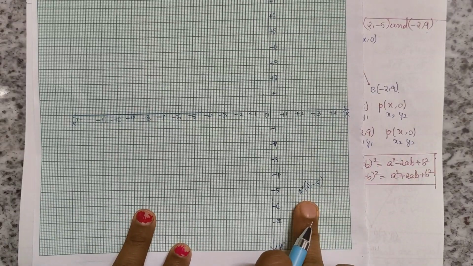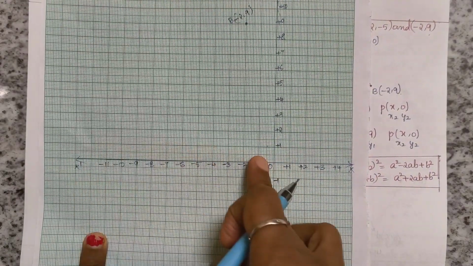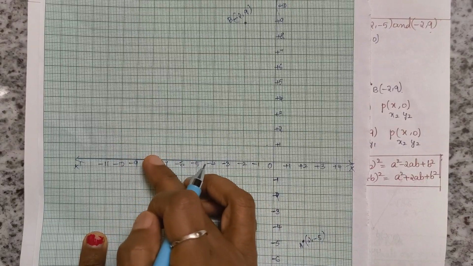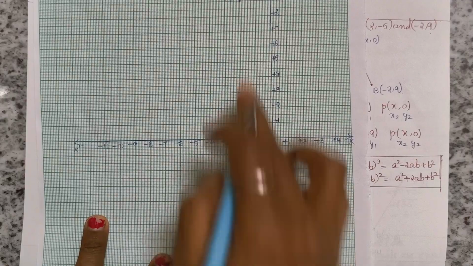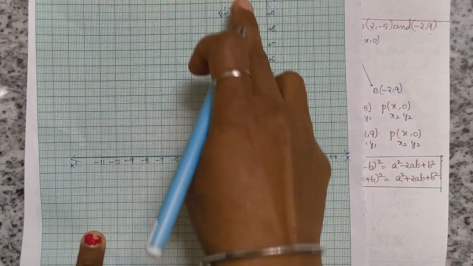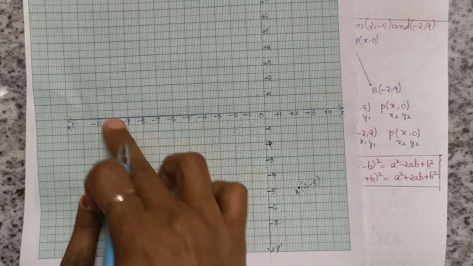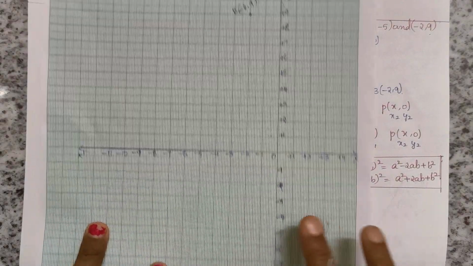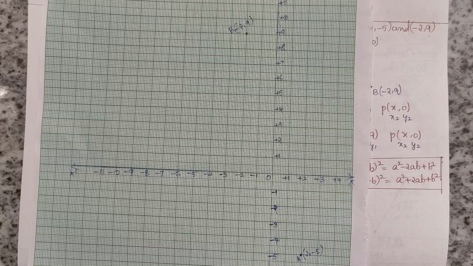So now what will we find? On the x-axis, which point gives equal distance from A and B. Solving after, we will see. From this point we want equal distance, and from this point also equal distance. This is the question. Don't need to do this in the exam, simply for understanding I am explaining.